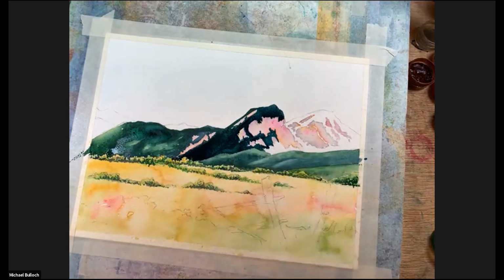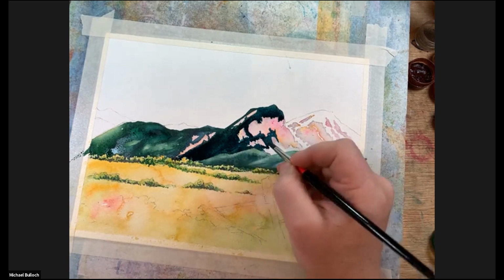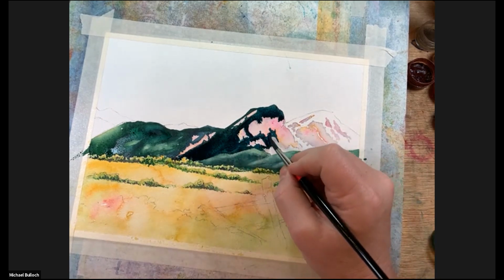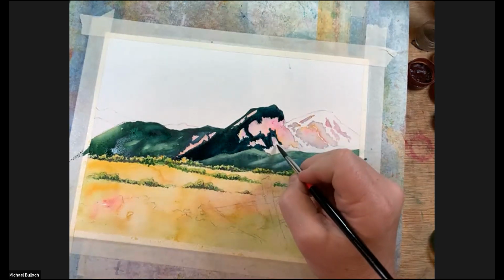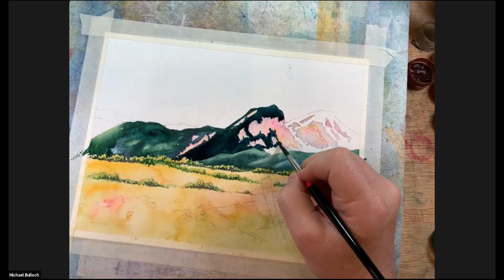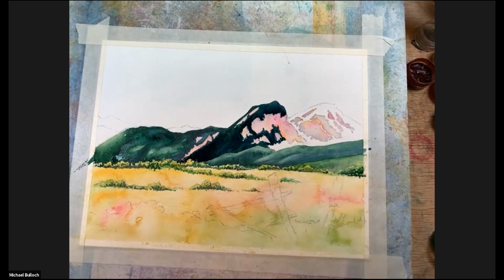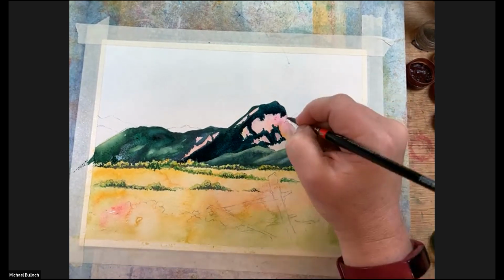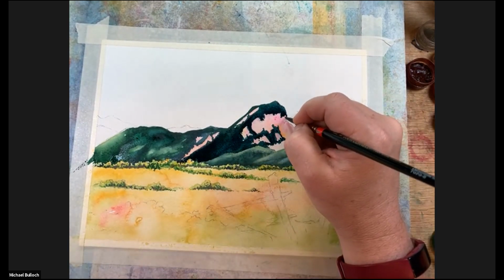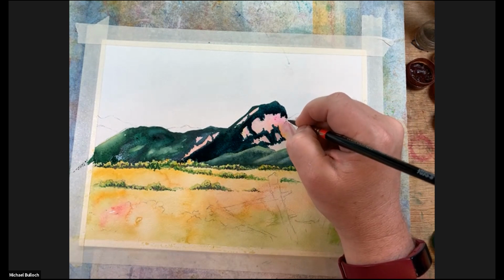That doesn't really show up on camera, but it's much lighter right here. Looks like I'm just painting over dark with more dark, but it was a little bit lighter than I wanted. And then actually there's a bit more of this that kind of comes down into there. Like so.